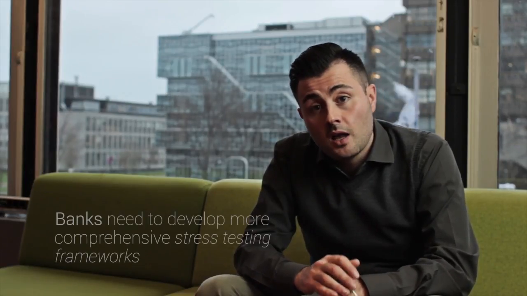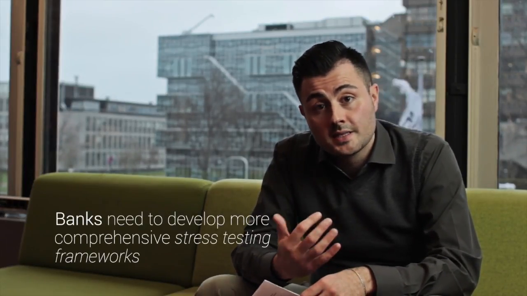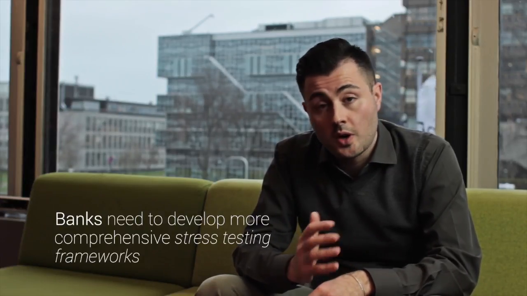First of all, banks need to develop more comprehensive stress testing frameworks that are flexible, forward-looking. And for example, they have to generate different scenarios: the baseline scenario, the adverse scenario, and the severely adverse scenario. The second point is that banks have to develop firm-specific scenarios. And here we have all the discussion about PD, LGD, and so on.